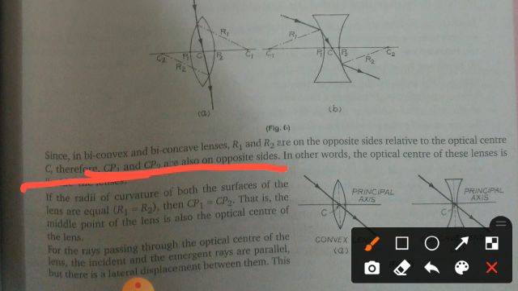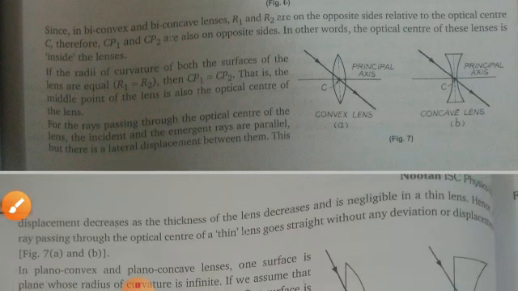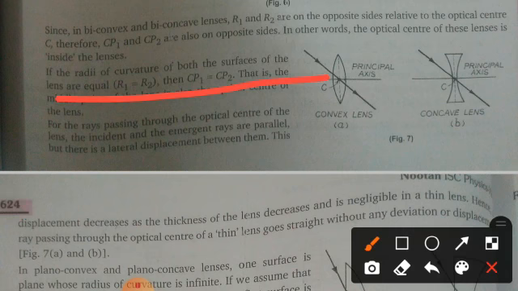If the radii of curvature of both the surfaces of the lenses are equal, meaning R1 equals R2, then you can write here Cp1 is equal to how much? Cp2. That is, the middle point of the lenses is also called the optical center of the lenses. For the rays passing through the optical center of the lens, the incident and the emergent ray are parallel, but there is a lateral displacement between them, and this displacement decreases with the thickness of the lens and is negligible in thin lenses.